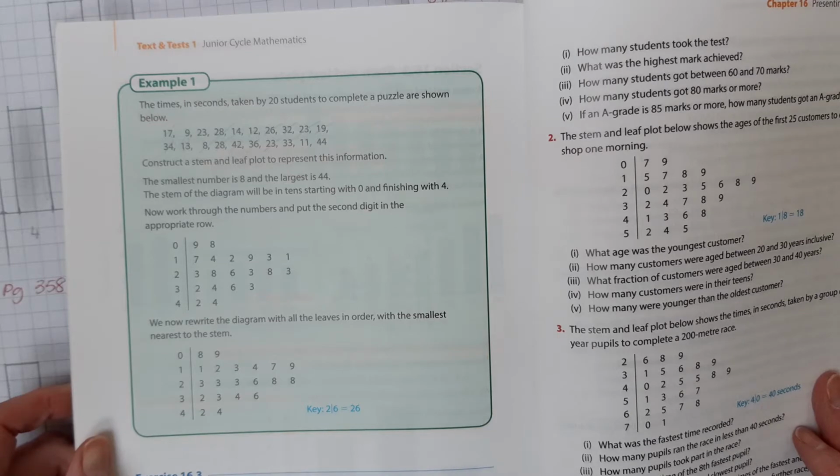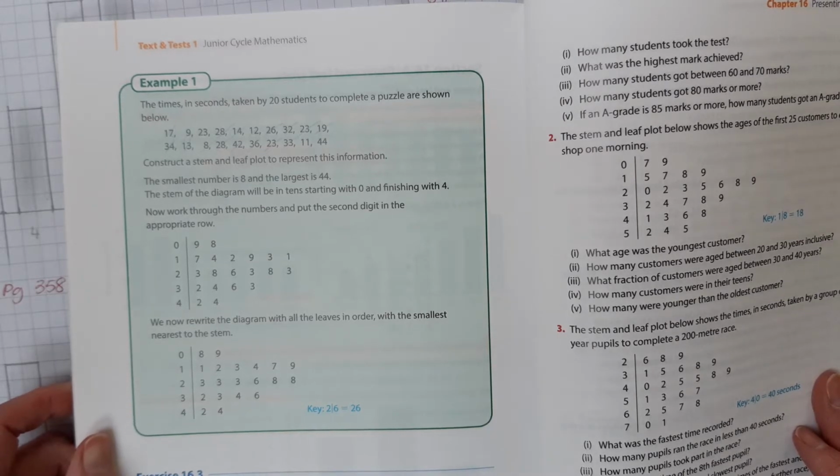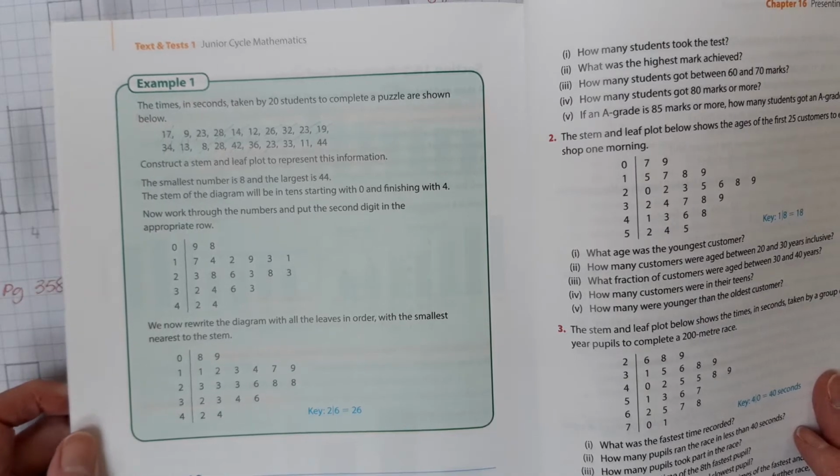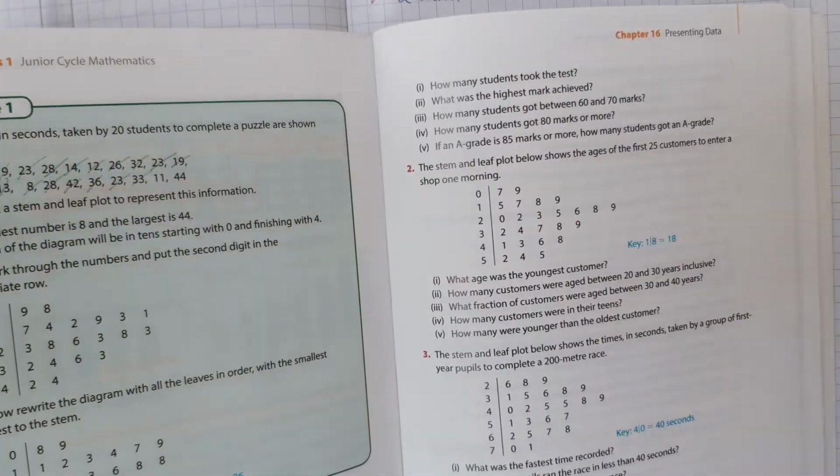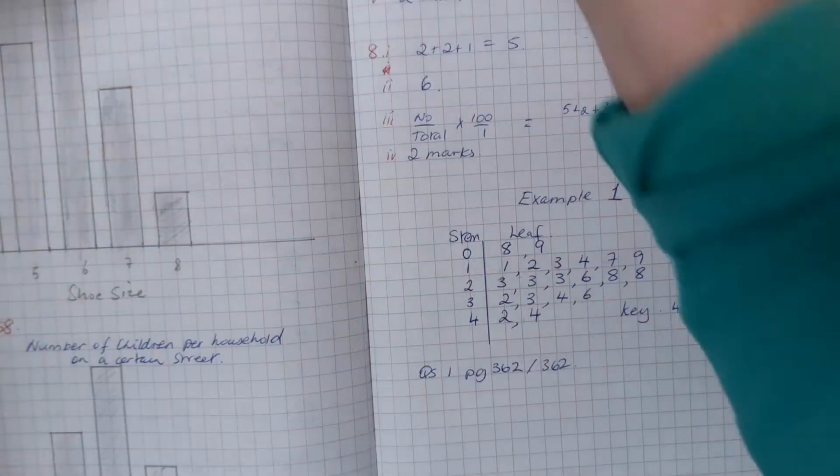I corrected your homework. I went through what a stem and leaf diagram was, and all you had to do was question 1. Now I'm just going to correct question 1. It was on pages 362 and 363, and all you had to do was answer the questions on it. Okay, so just getting started.